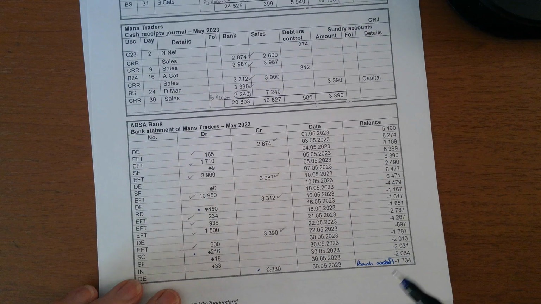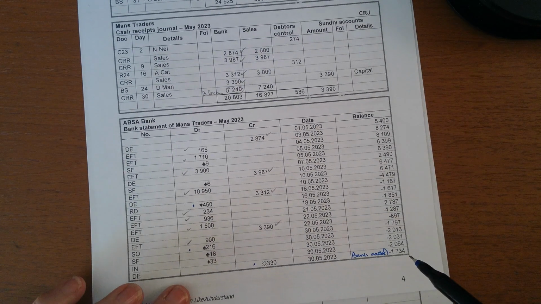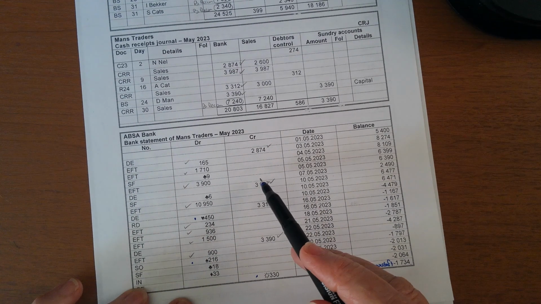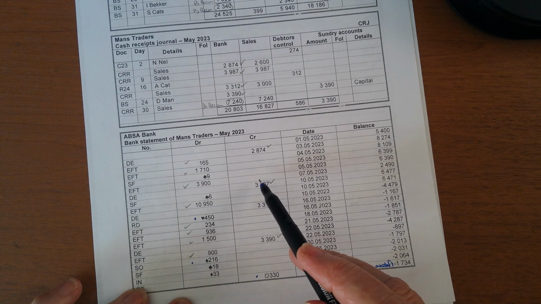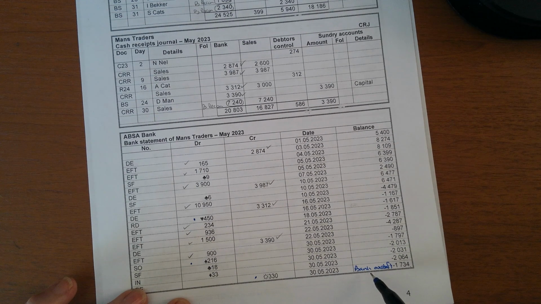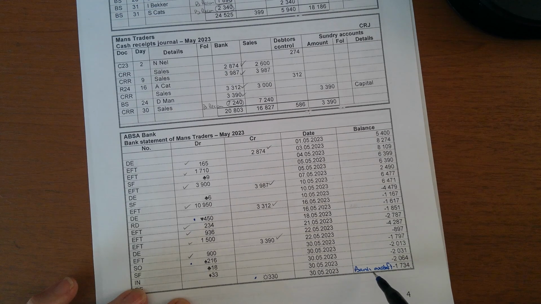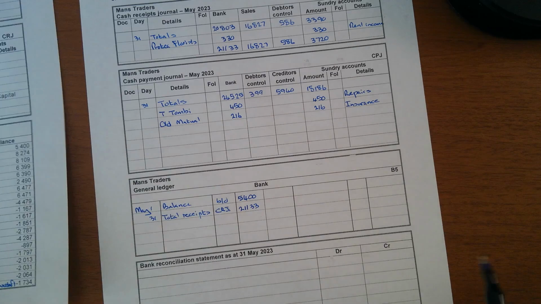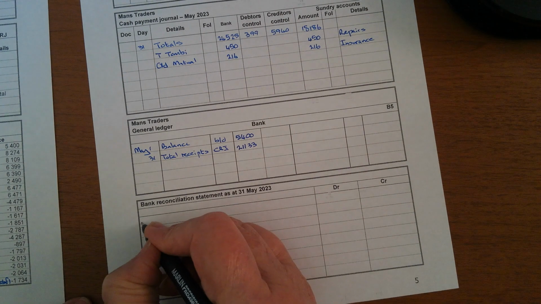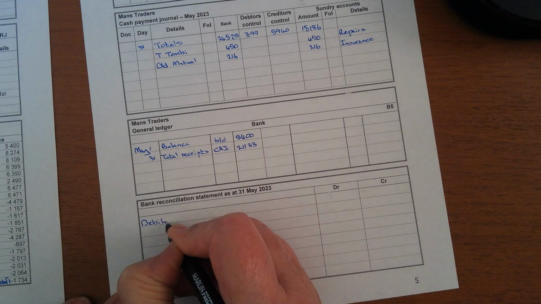Now remember, in the bank's books, if you have a favorable balance, it will be on the credit side, because in our books it's on the debit side. So if they indicate it's a minus figure, it's a bank overdraft, so it means it will be on the debit side.